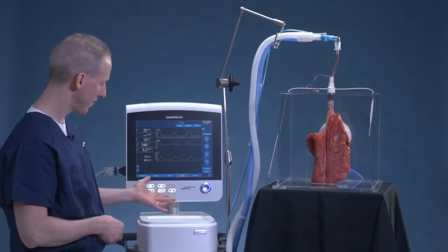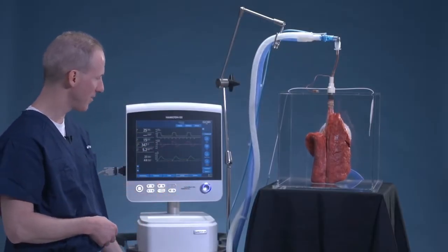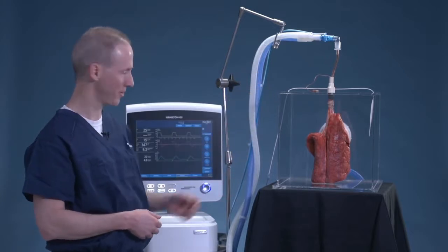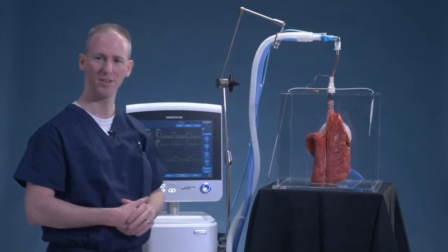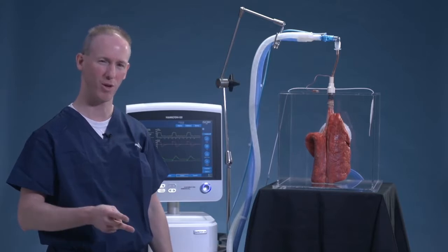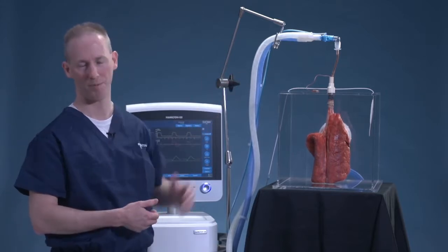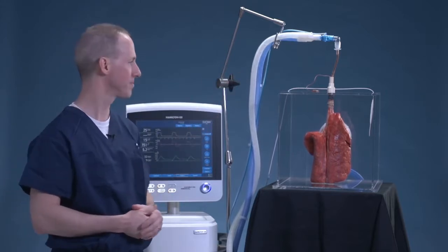As you'll notice, we have the G5 ventilator. We have an esophageal line that's going to our esophageal catheter. We have a proximal flow sensor that's capturing the most accurate pressures, flows, and volumes, all where it happens, right at the interface of the ET tube.